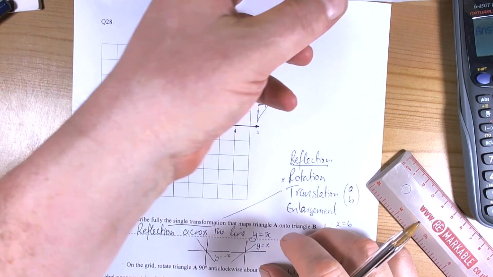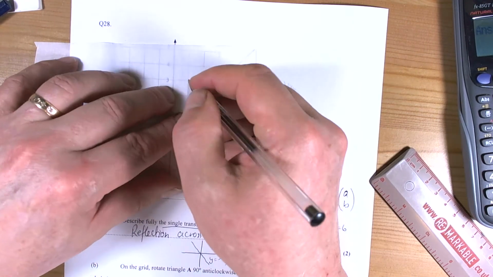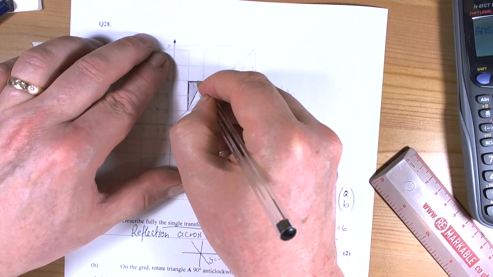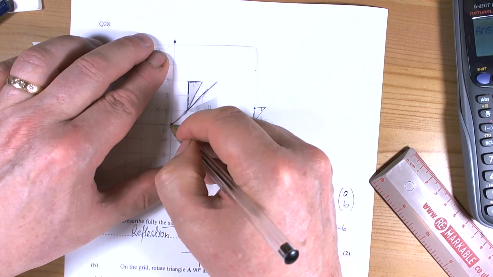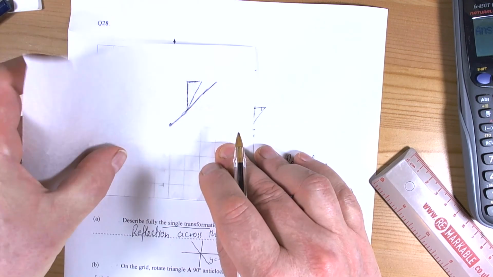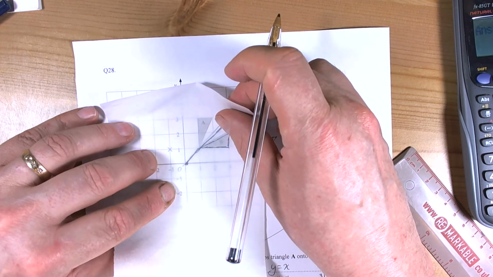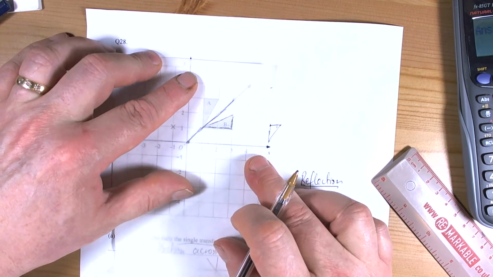And if you want to check your mirror lines, remember your tracing paper helps as well. So if you get your tracing paper, if you've got your mirror line correct, then you should be able to just turn your tracing paper over, so reflect it over, line up your mirror line, and you should find, as this does, it goes over the shape that you've reflected to the image.